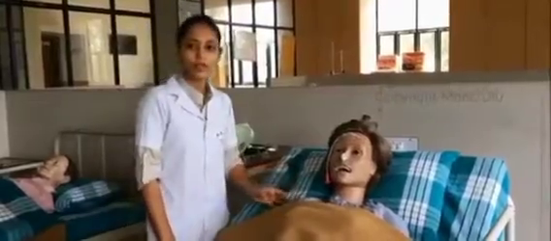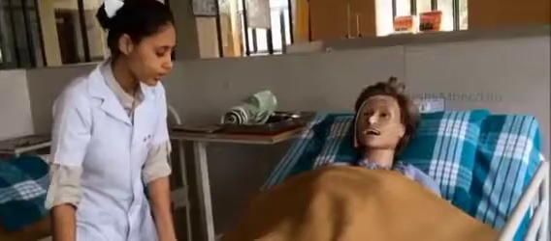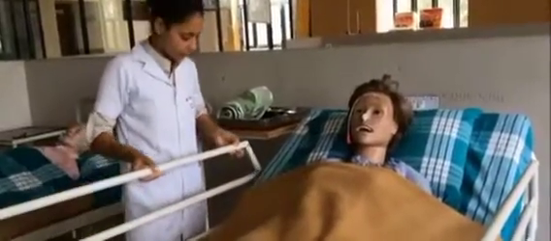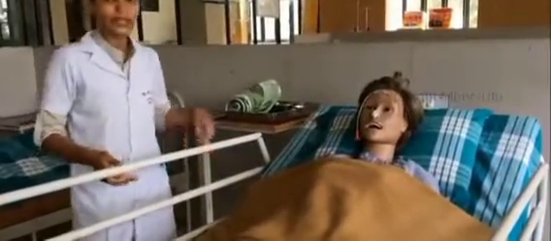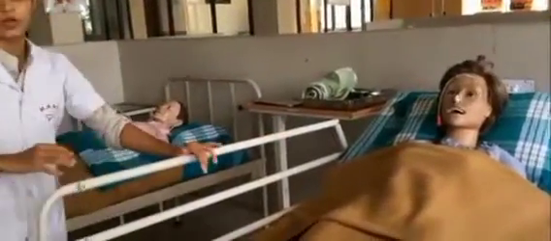After the fixation, now we will do the recording and reporting of the procedure. First we have to give proper positioning and see the patient's comfort, and if the patient is alone, we have to raise the side rail for the prevention of a fall.